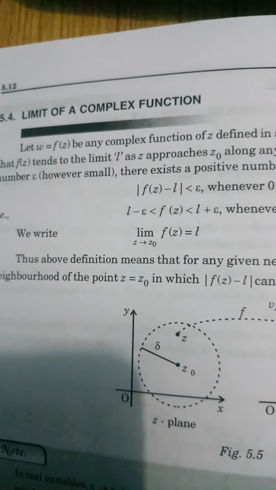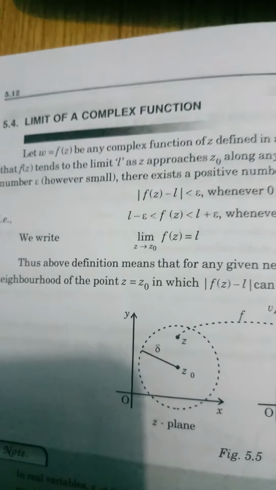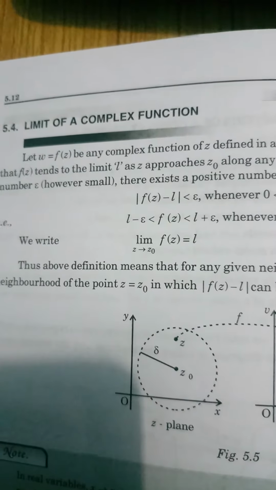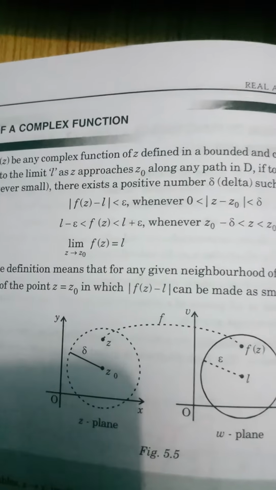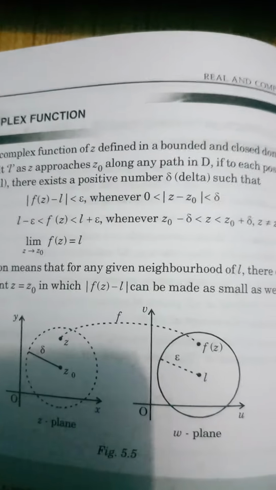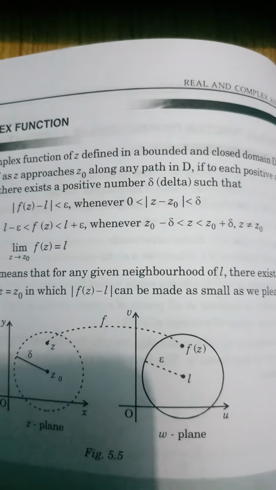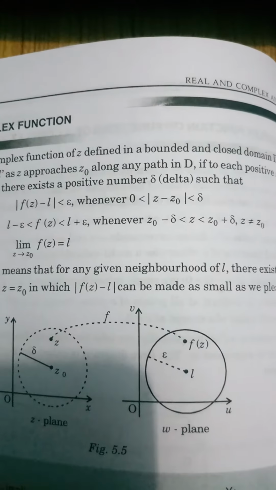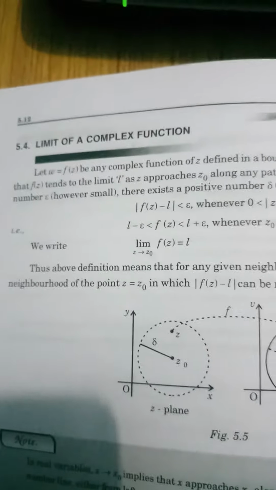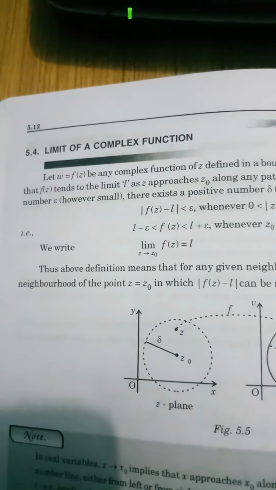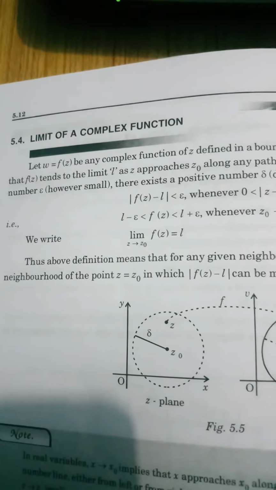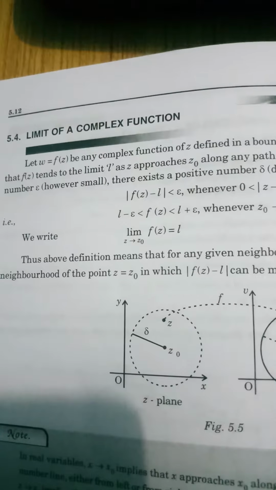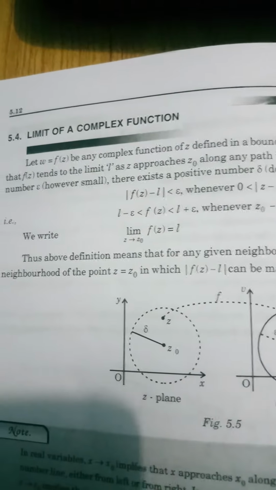Expanding the absolute value, we will get f(z) in the limit L minus epsilon and L plus epsilon whenever z naught minus delta is less than z less than z naught plus delta, z is not equal to z naught. We write limit z approaches z naught f(z) equal to L.